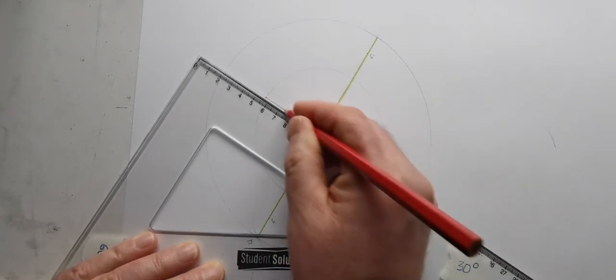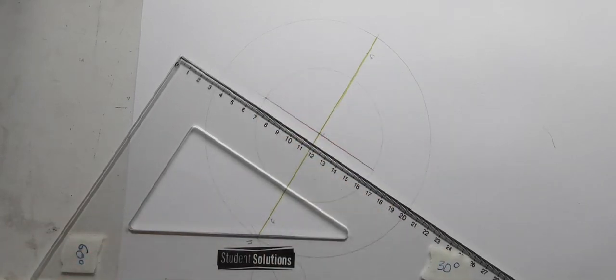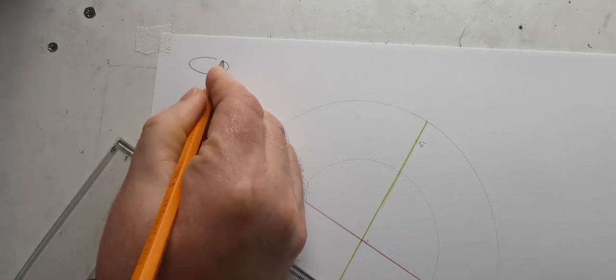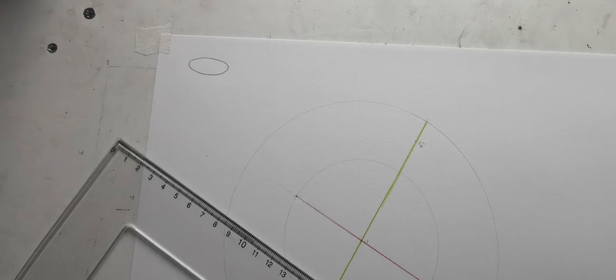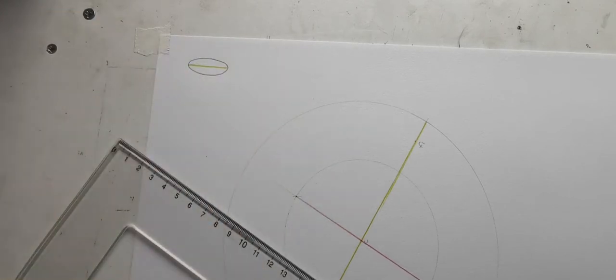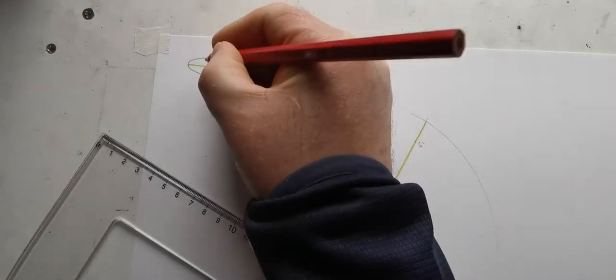Now the reason for that, and the reason this question I think caused so much problems, is because people are used to doing horizontal and vertical for their construction of an ellipse. When the ellipse is drawn, just zoom in here for a second, normally our ellipse is turned like that, and the major axis is horizontal and the minor axis is vertical.